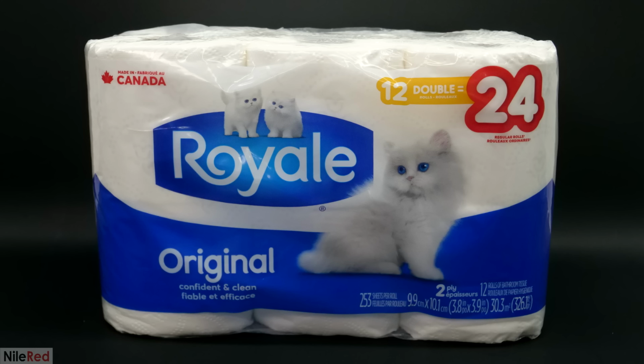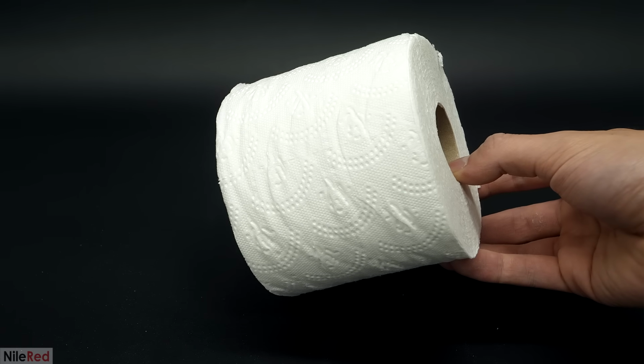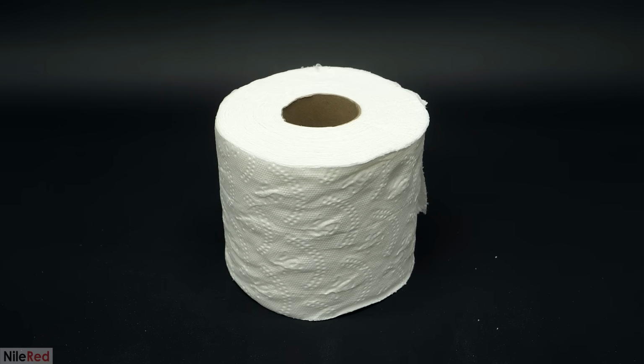So now, to get started, the first thing that I needed was some toilet paper. I'm pretty sure that almost any brand would have worked, but I specifically went with the one with the fluffy kittens on it. Toilet paper is one of the least densely packed forms of paper, which means that it has a lot of potential surface area for enzymes to attack it.